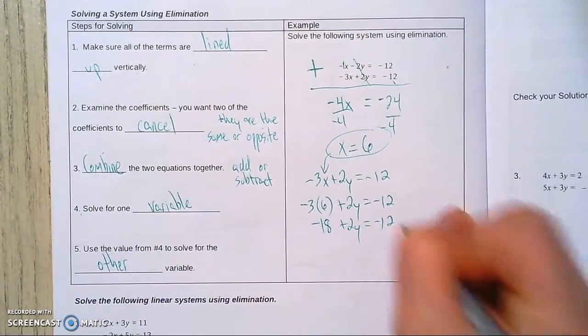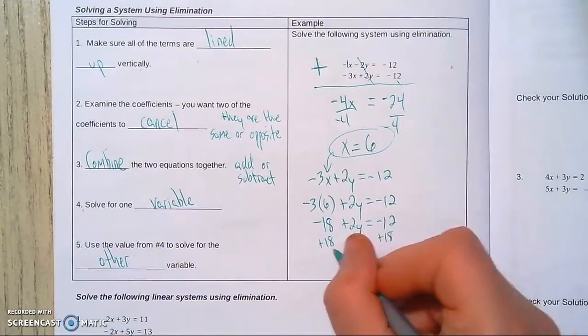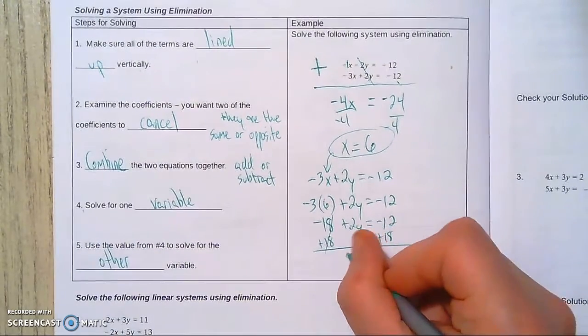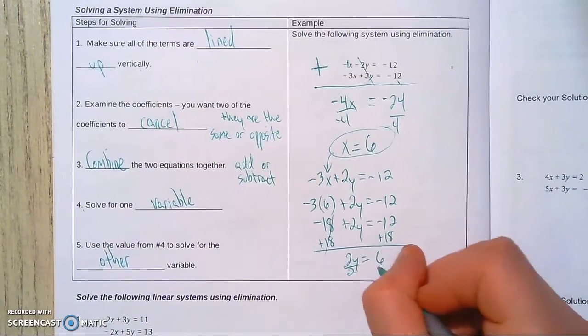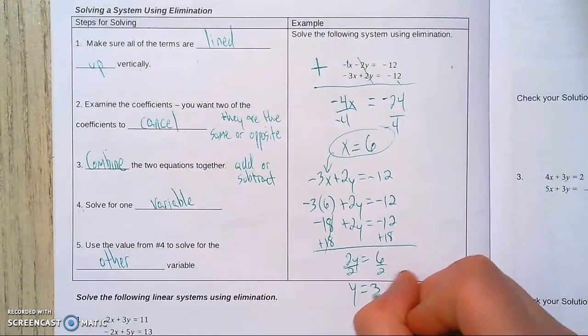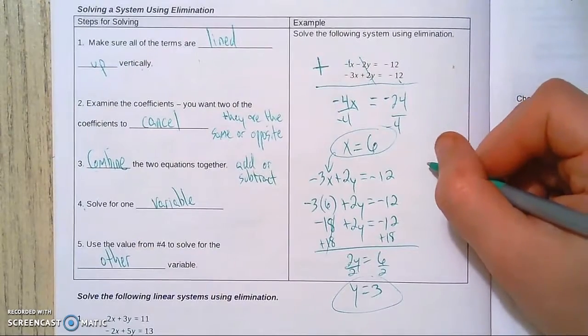And you can see at this point we're able to solve for y if we continue. So do a plus 18 on both sides. And we get 2y equals -12 plus 18 is 6. Divide by 2 on each side, y is 3. So there's an x value, there's a y value. Let's finish by writing it as an ordered pair.